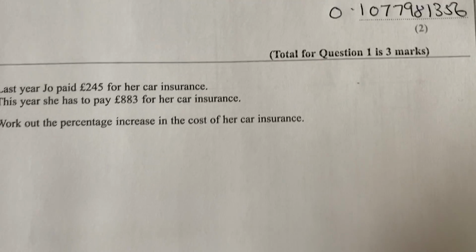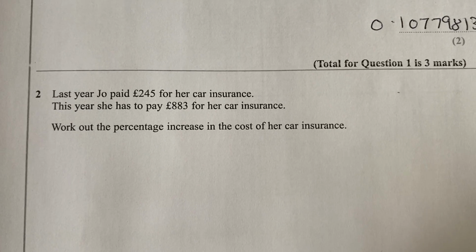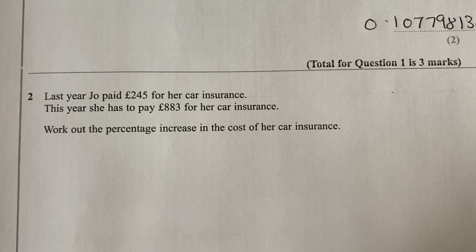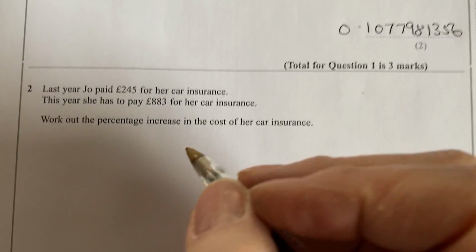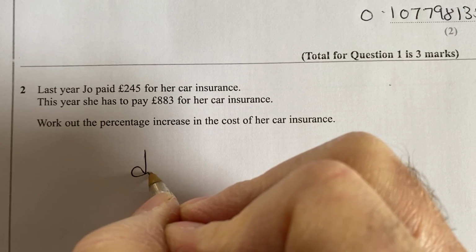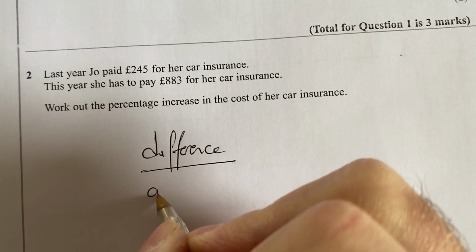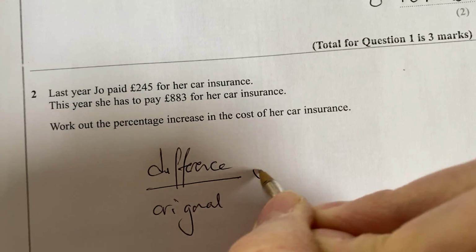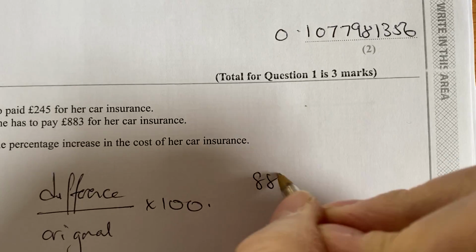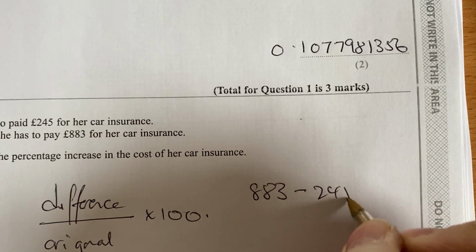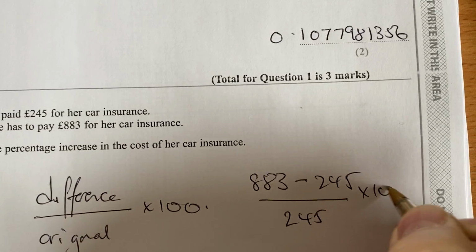Last year, Jo paid £245 for her car insurance. This year, she's paid £883 for her car insurance. Crikey. Work out the percentage increase. So, percentage increase. You've got to know this. It's difference divided by the original times 100. It's one of these things you just got to remember. So the difference is 883 minus 245 all over the original, which is 245, times 100.